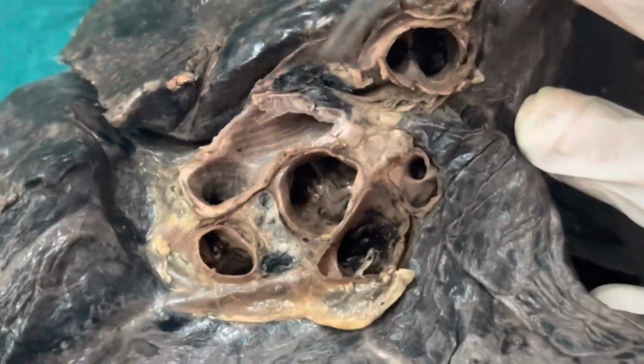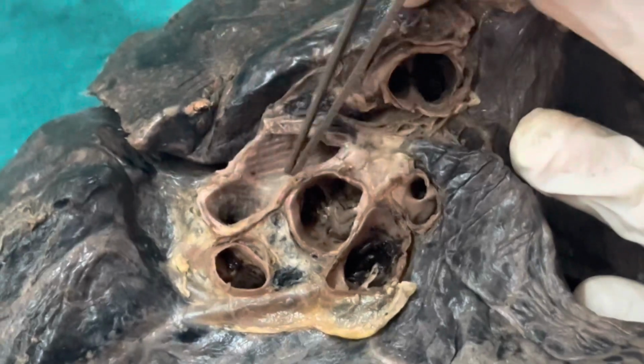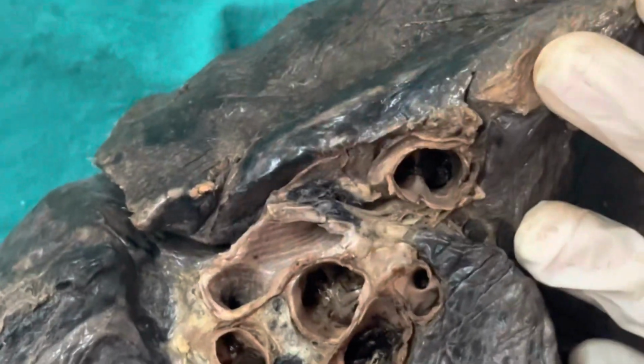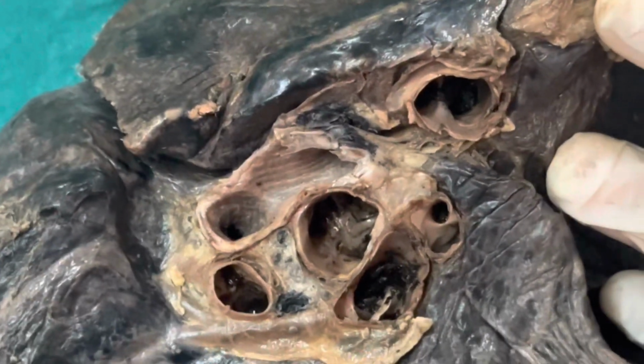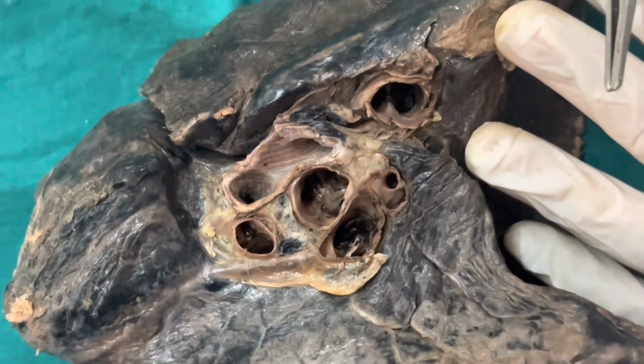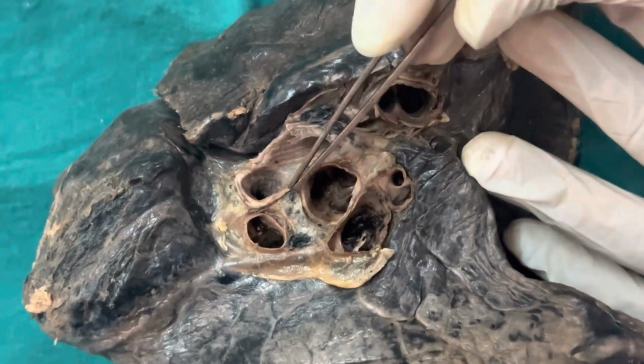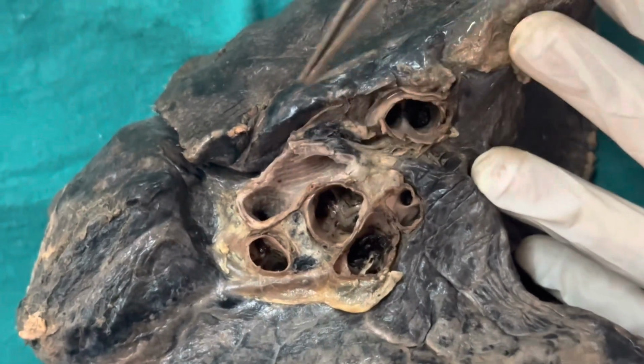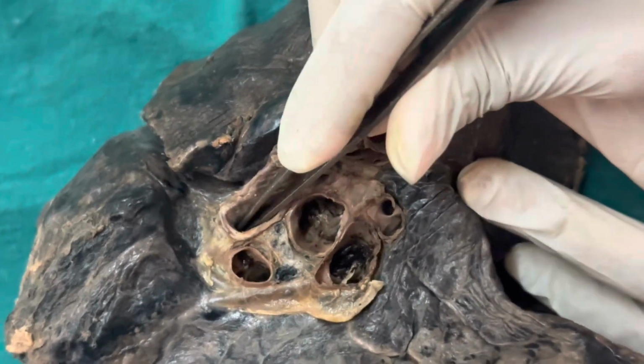Over here you need to remember, this bronchus is bifurcated into two parts, the eparterial bronchus and the hyparterial bronchus. As soon as the bronchus enters the lung, it divides into two.